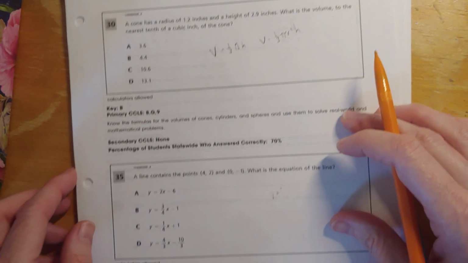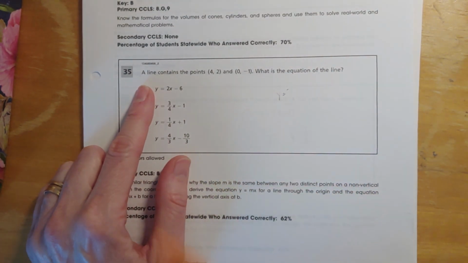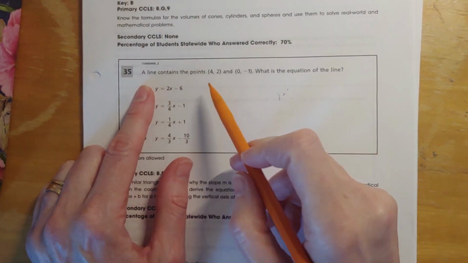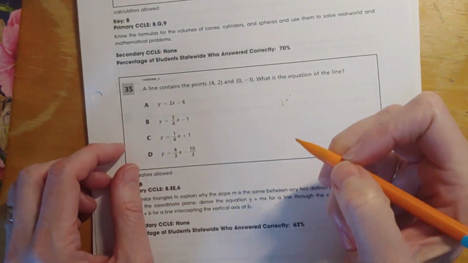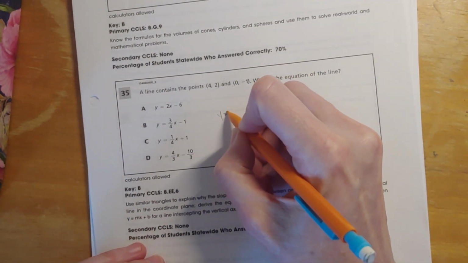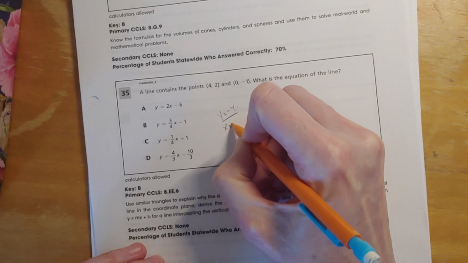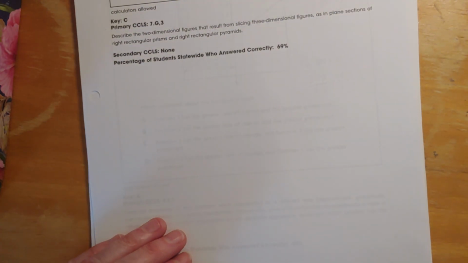Okay. All right. Number 35, a line contains the points. Here's my points. What's the equation? Well, when they give you 2 points, you know that's the slope formula, right? I think we already went over that one, but remember the slope formula, y2 minus y1 over x2 minus x1. Okay. All right. We would have done 36 and 37.